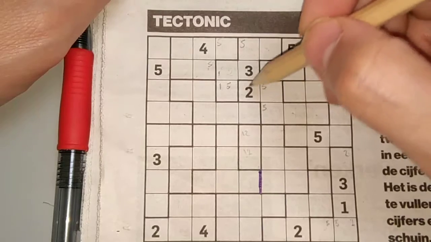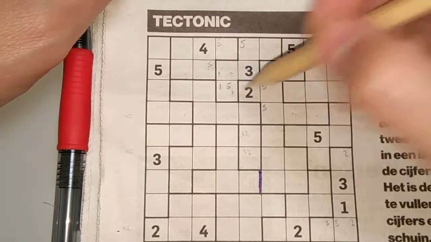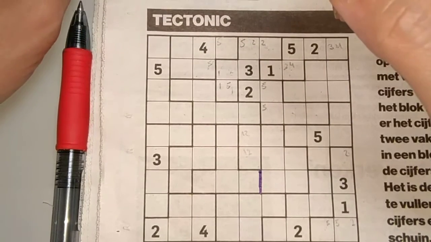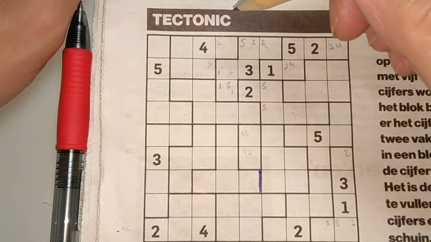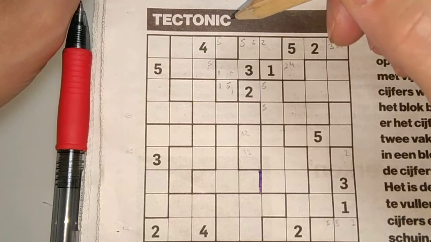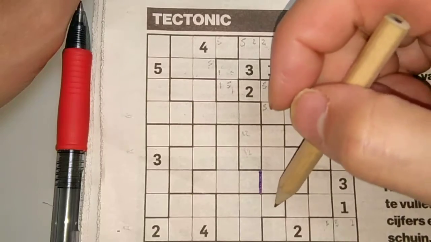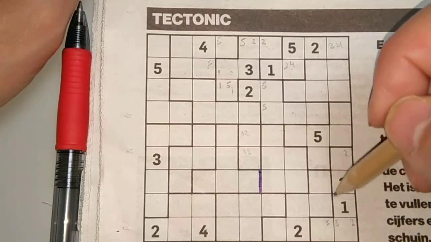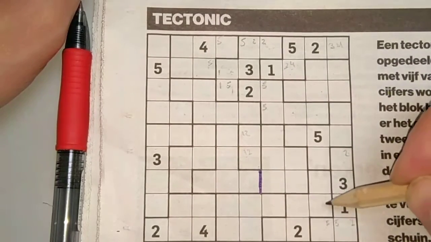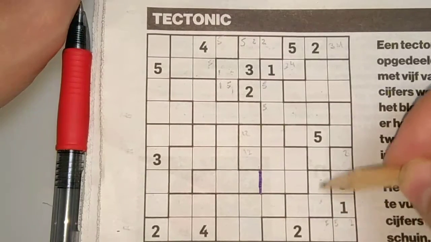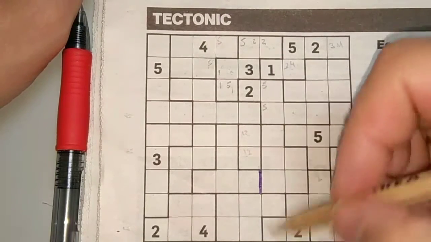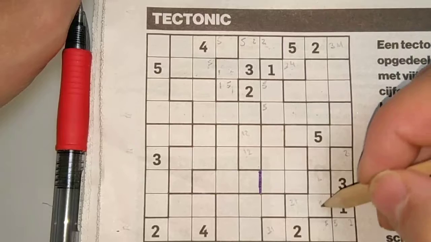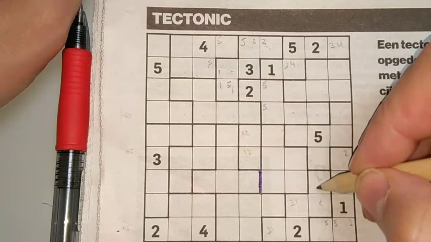The 2, we have a 2 here, I cannot put the 2 in one of those 2 boxes, so the 2 could be here or there. Let me see. Here cannot be a 2. For the 1, we have a 3 and a 1, so the 3 and a 1 cannot be in both these 2 boxes, so the 3 and a 1 should be here. The other 2 are for the 4 and the 5.